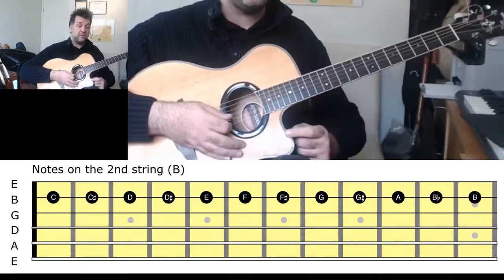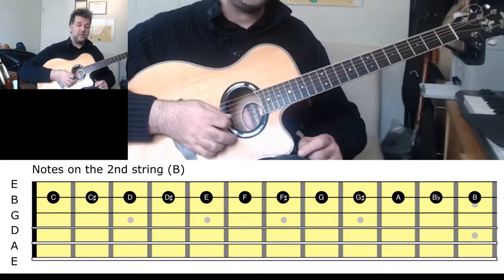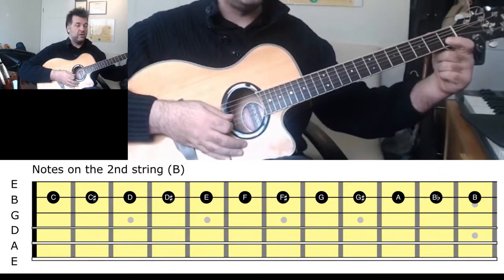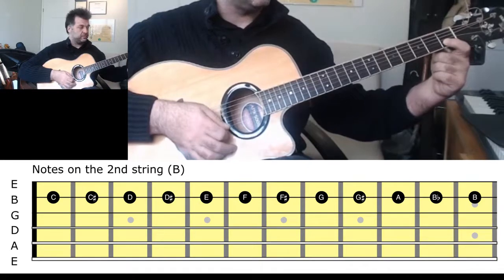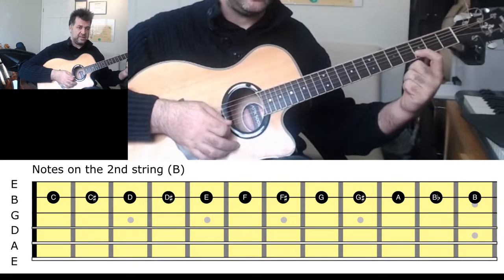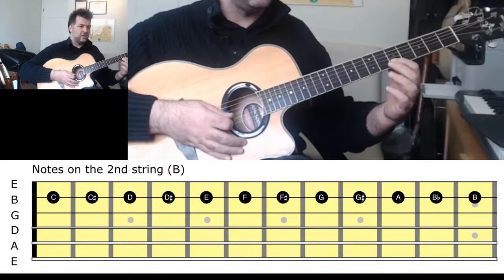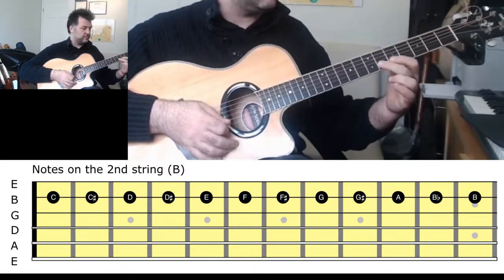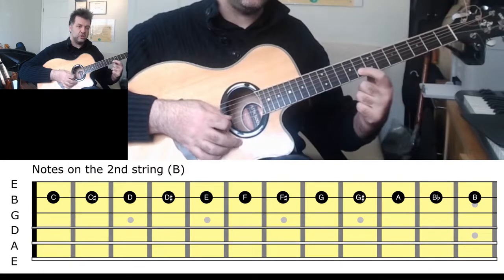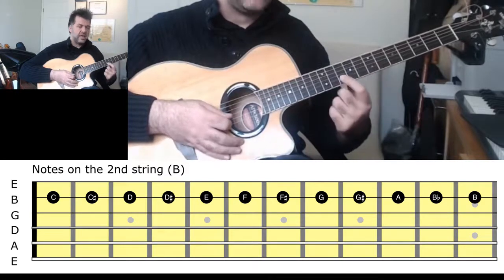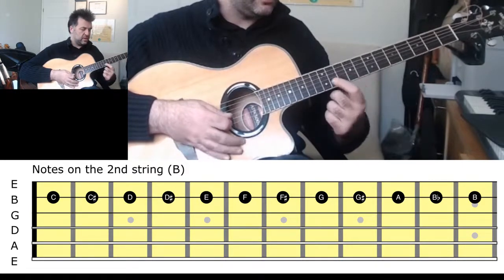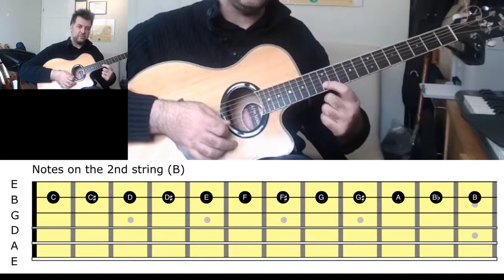Let's review the notes on the B string. So open, it's a B. Fret 1, it's a C. 3 is a D. 5 is an E. 6 is an F. 8 is a G. 10 is an A. And fret 12 is a B note.